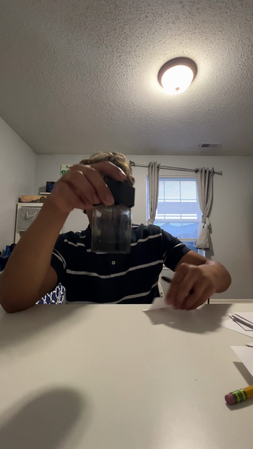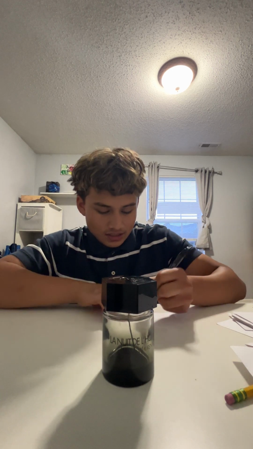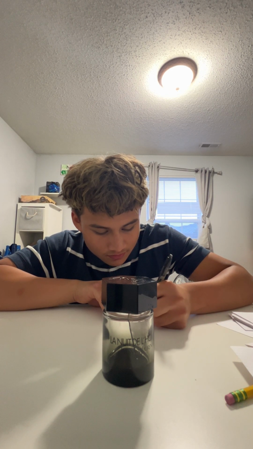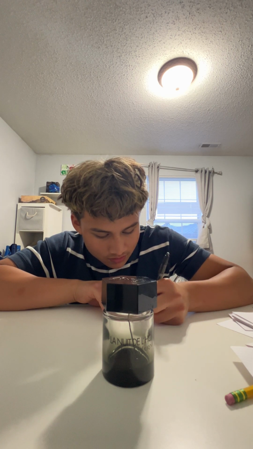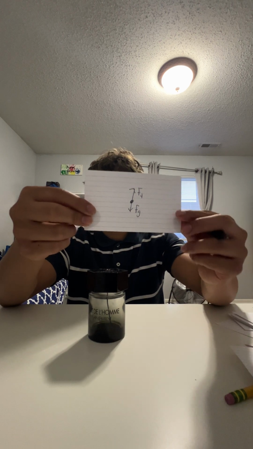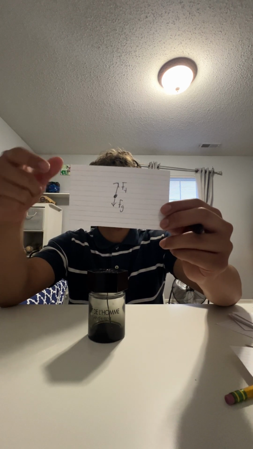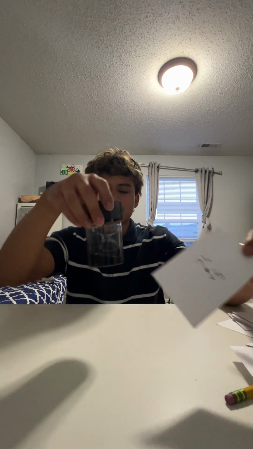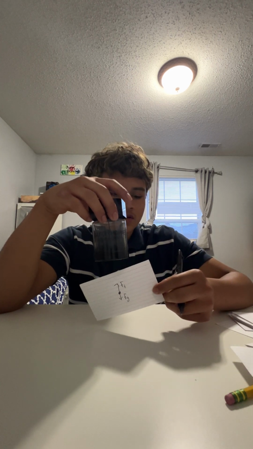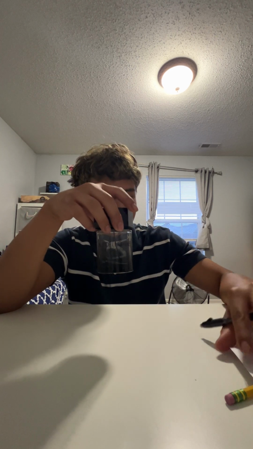But let's say if the force of tension was greater in the free body diagram, like this would tell us that the object would be moving upwards, like this, since the force of gravity wouldn't be able to counteract the force of tension.